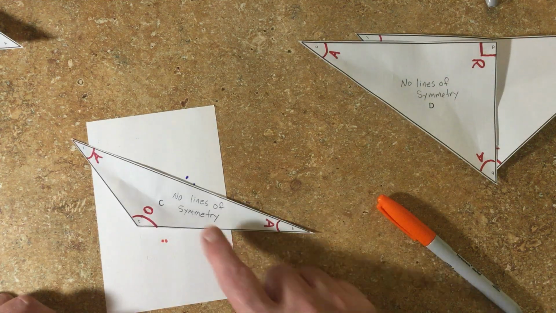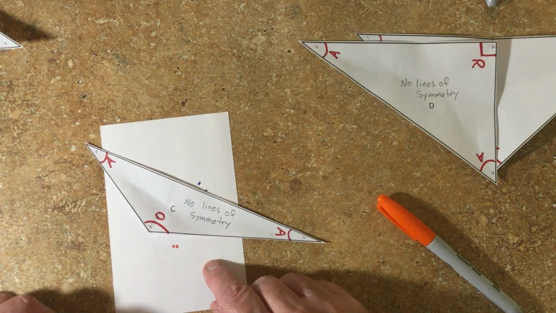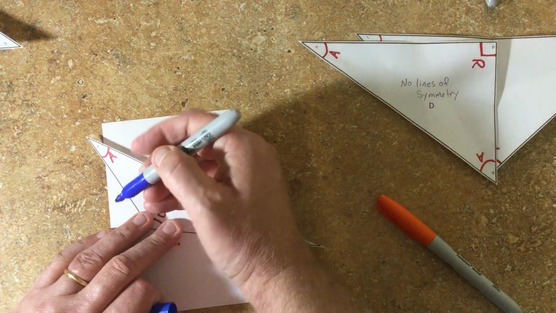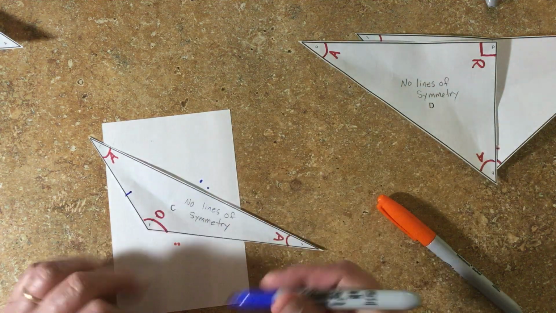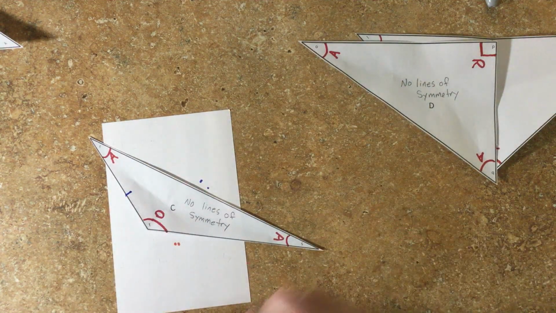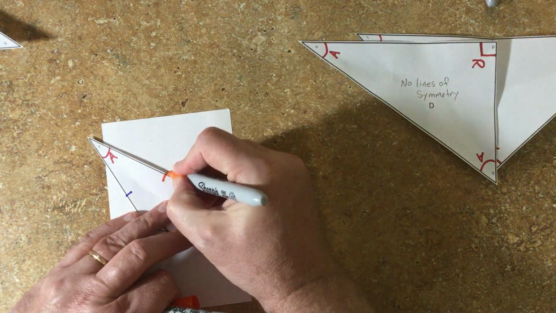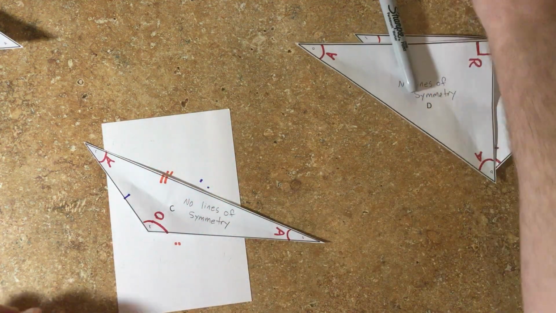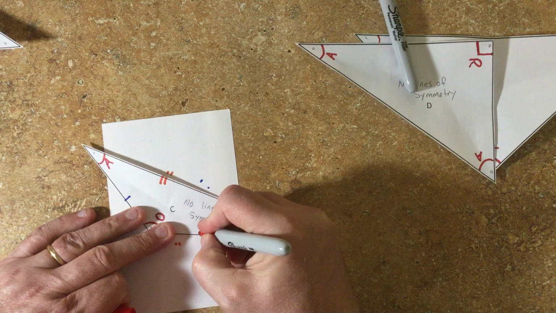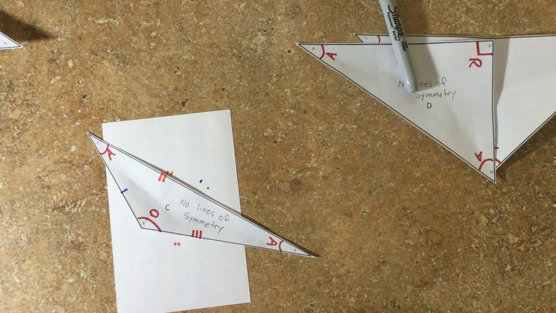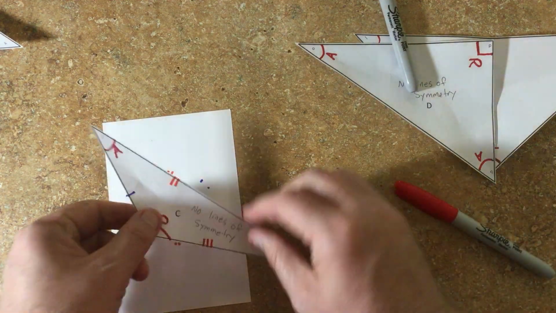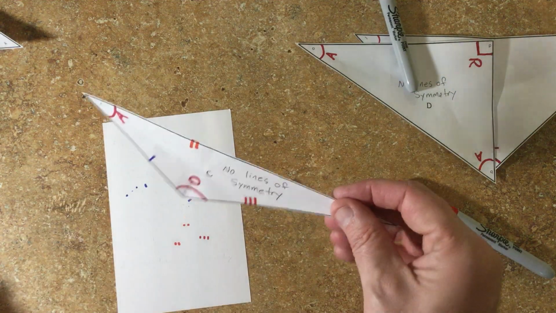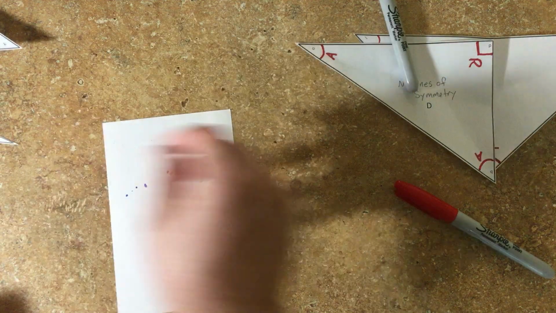This had no lines of symmetry, and I noticed that all 3 sides happen to be different. So I can mark 1 with 1 line. I can mark a second with 2 lines, and I'm going to mark a third side with 3 marks. So that indicates that all 3 sides are different lengths. And again, that's going to become really important.